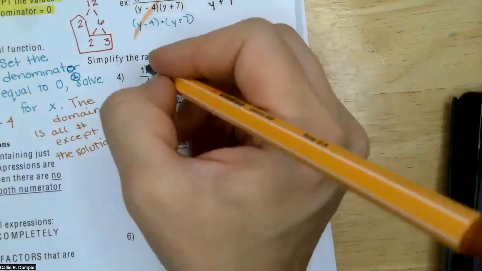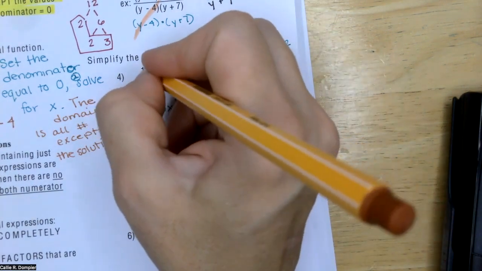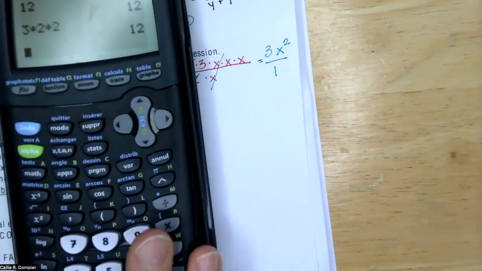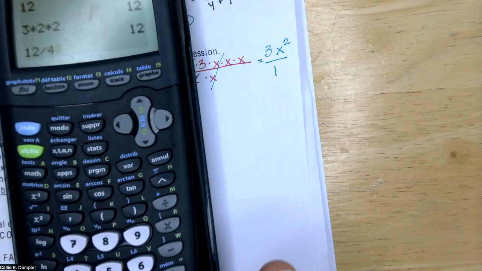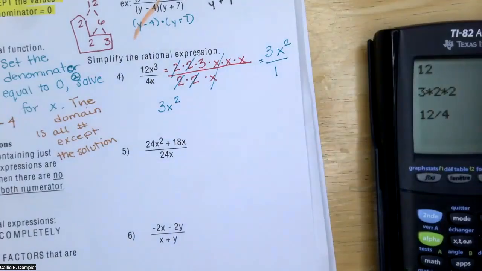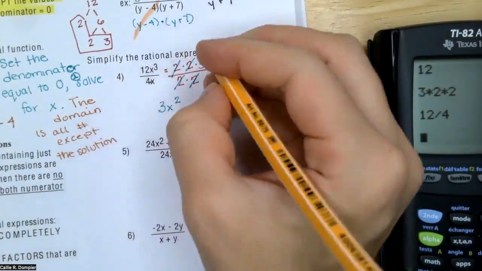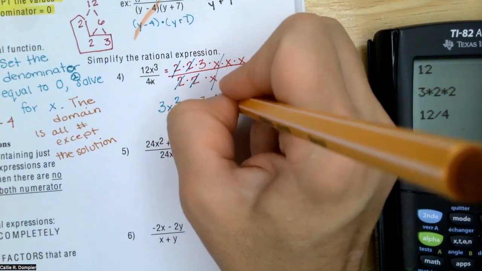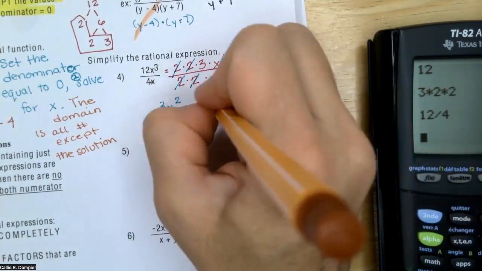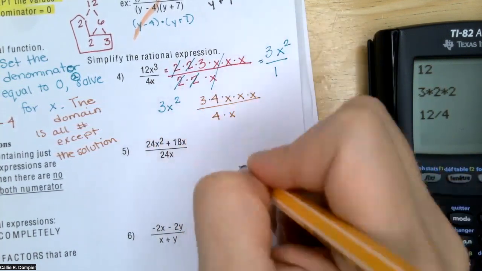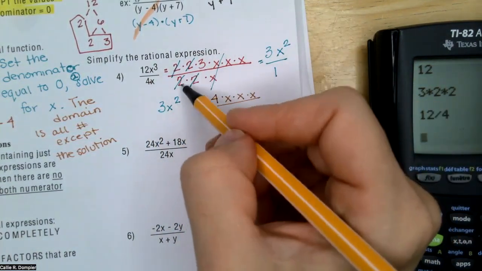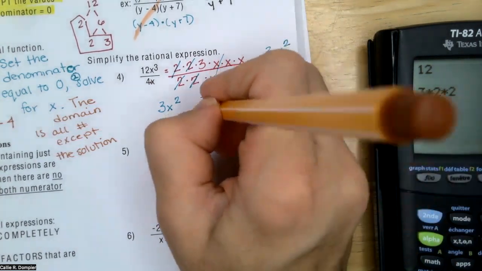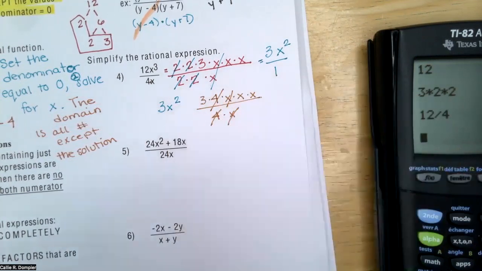You could have also just said, well, I have 4 on the bottom. Can I divide 12 by 4? That's always a good trick. 12 divided by 4 is 3, so that'll give me 3 on the top, times x to the third over 4x. Then we didn't have to do the prime factorization and cancel out 2 2's. We can just cancel out the 4 and the x, and we still get 3x squared.